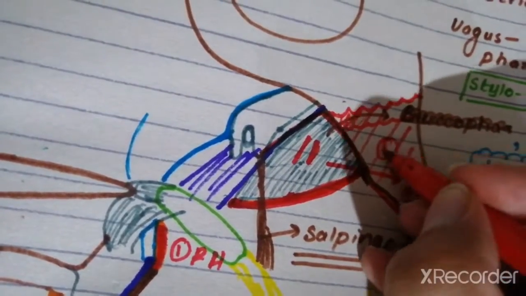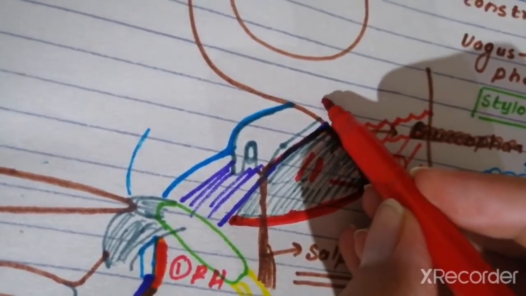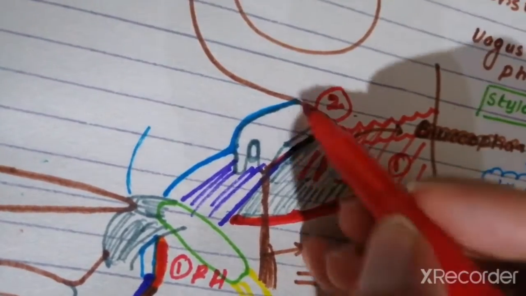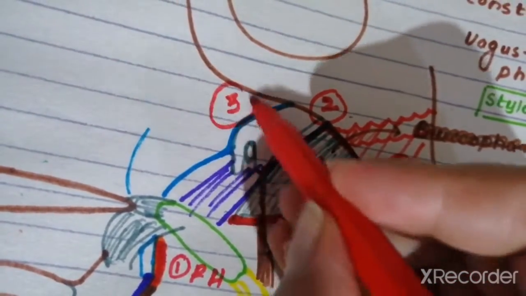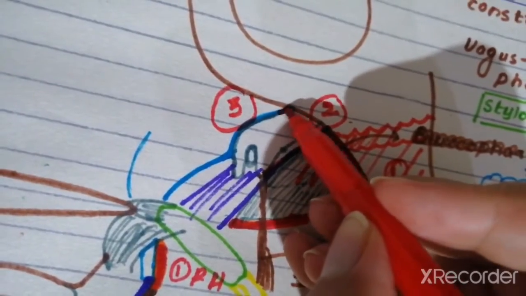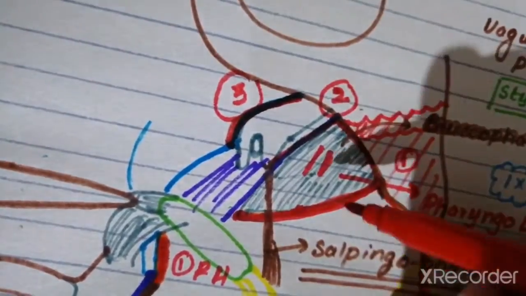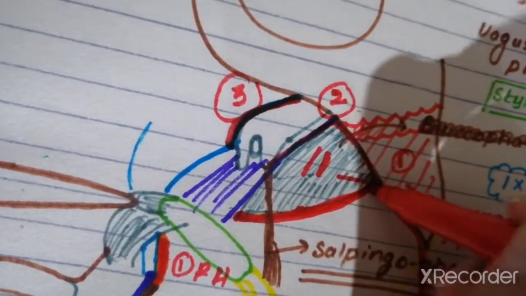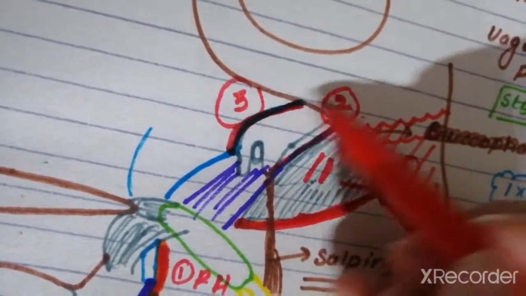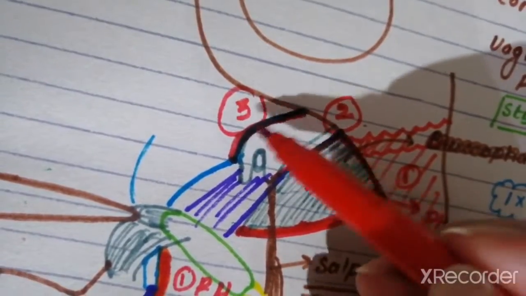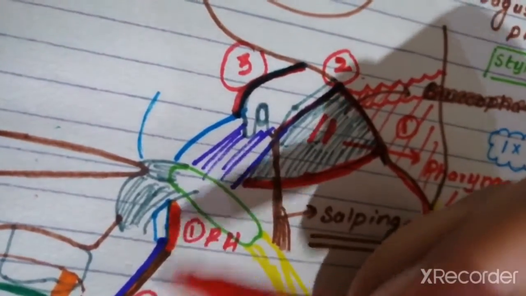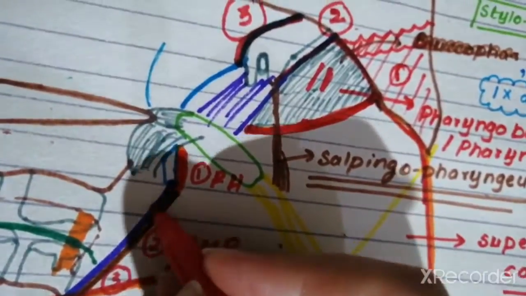So basi-occiput, auditory tube, the posterior wall of the medial pterygoid plate, which is over here, and also even the pterygomandibular raphe over here.